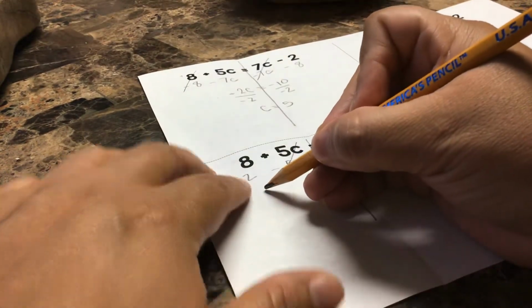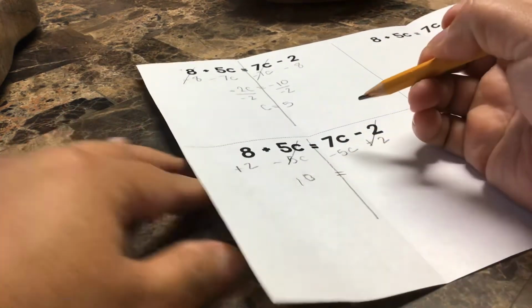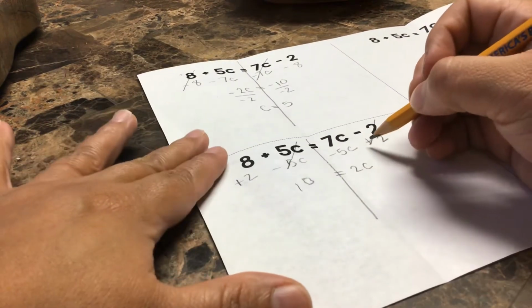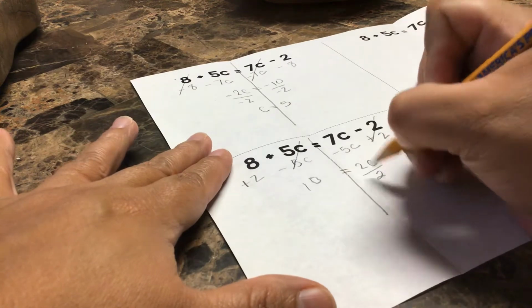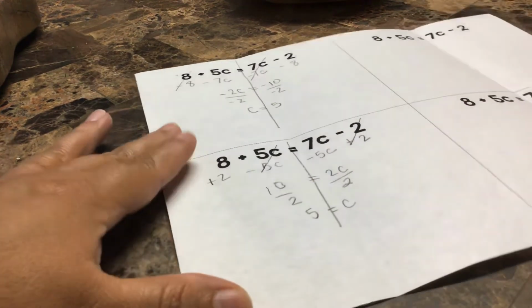Now I have 10 on this side because you got rid of this. And that's equal to 2c. And then we're going to divide by 2 to both sides. 5 is equal to c. Just like we had above.